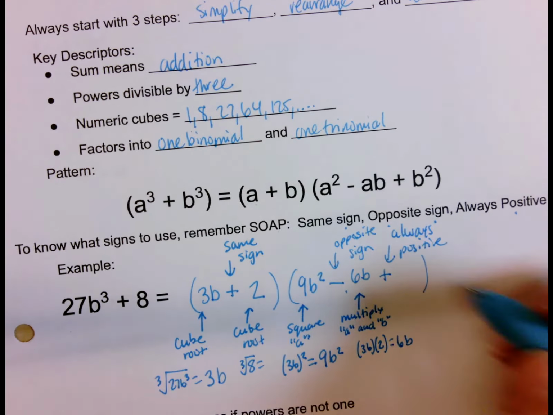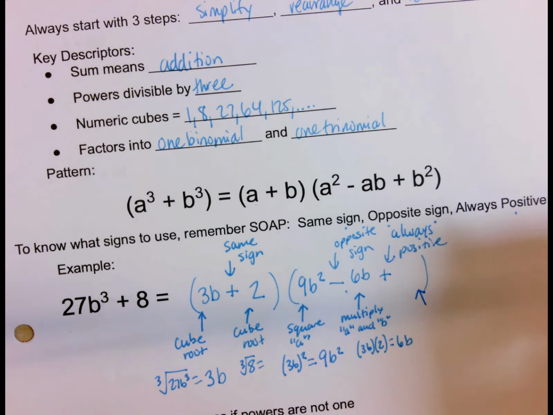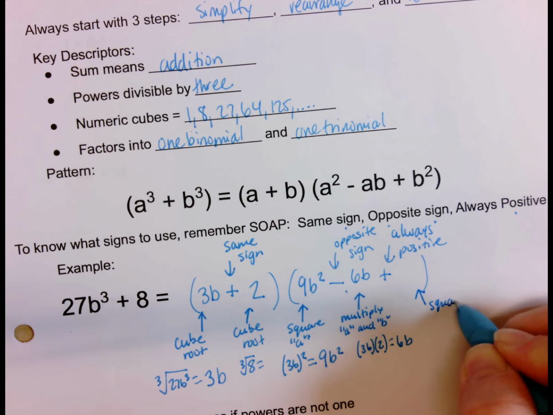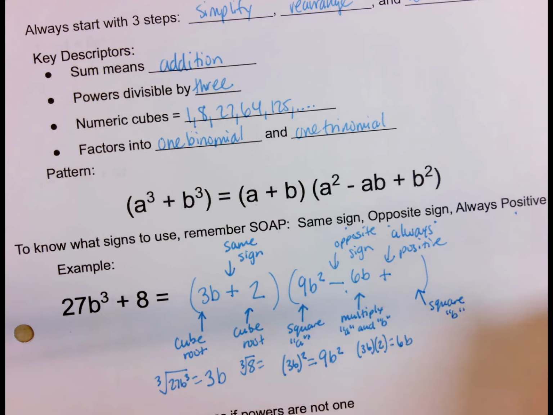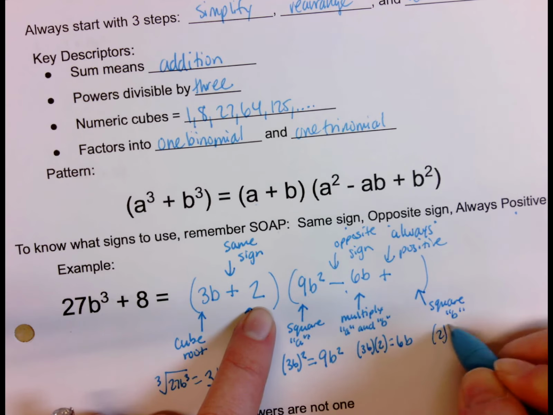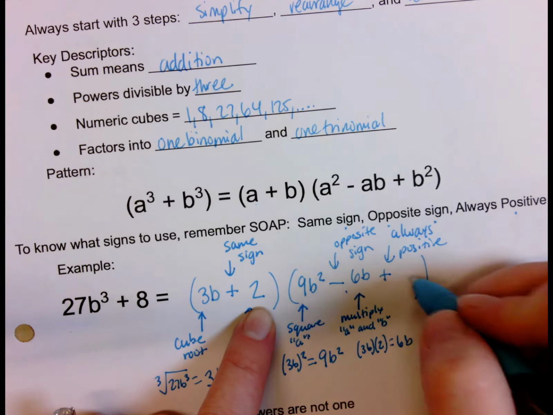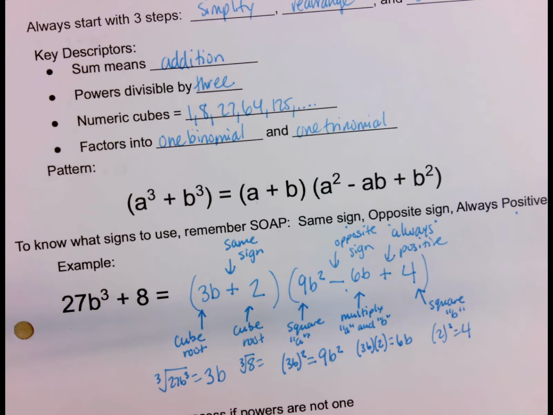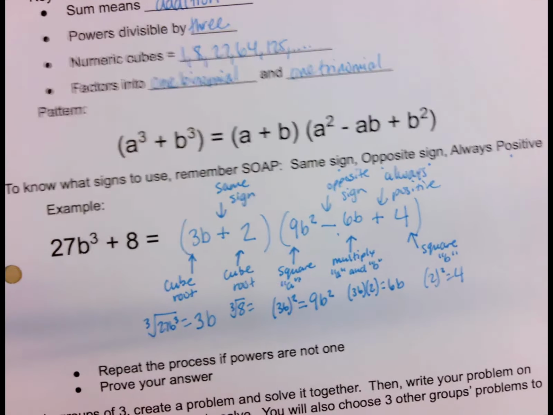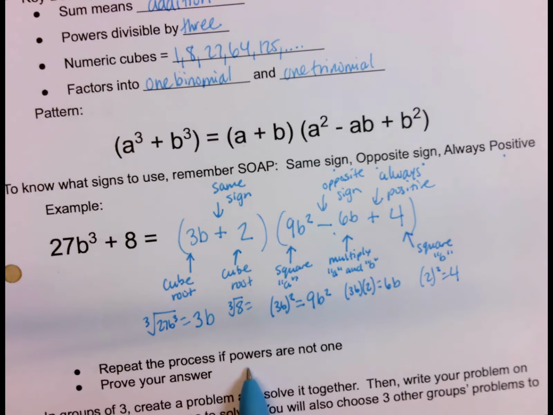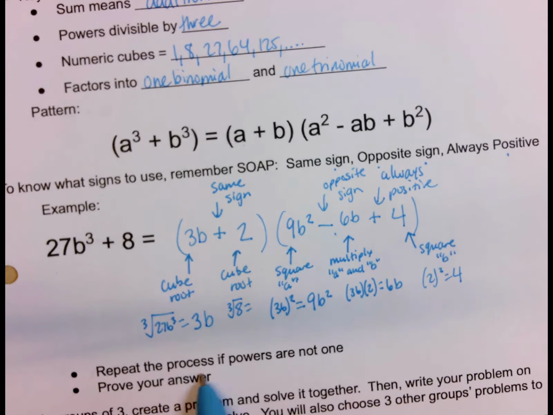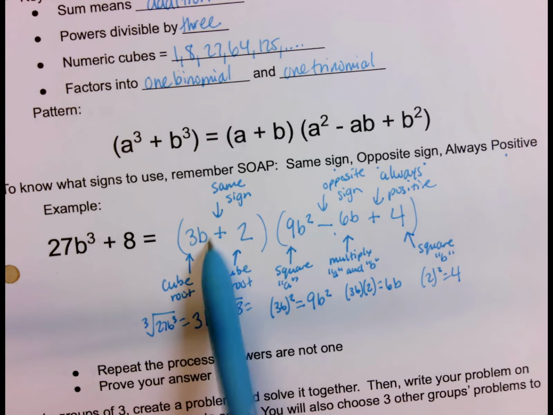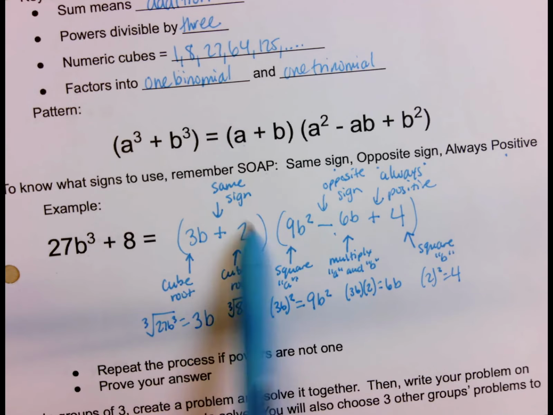And then the final step here is going to be to square that b again. So here's the 2. We're going to square it to get 4. And so 4 is what goes there. Now, here we're going to check. We repeat the process if the powers are not 1. So here we do have powers of 1. So this is fully factored.